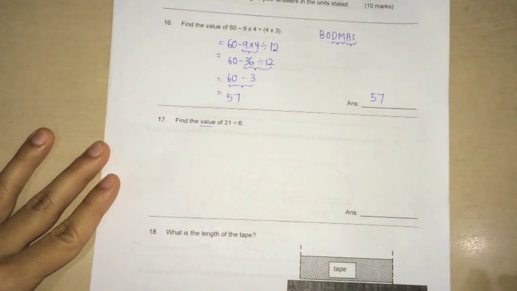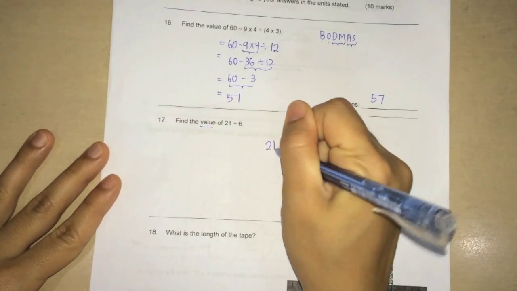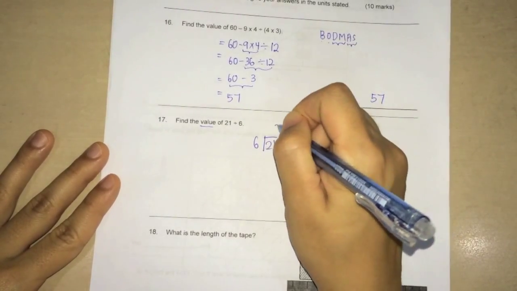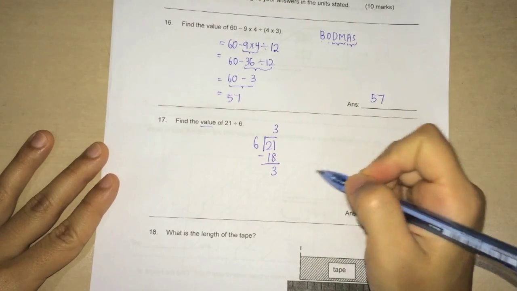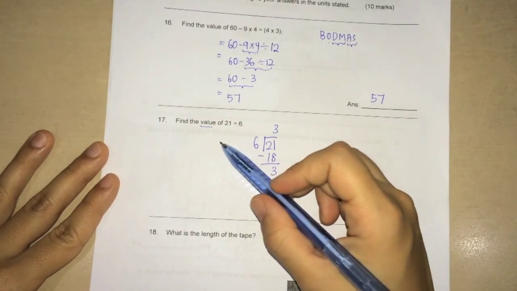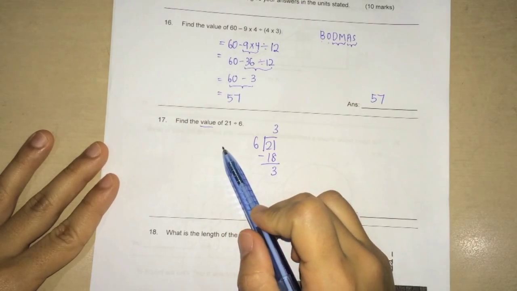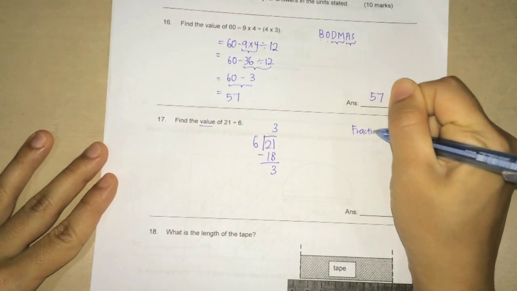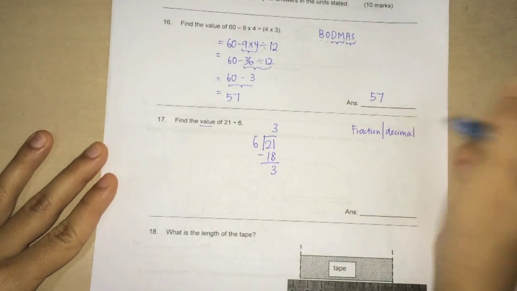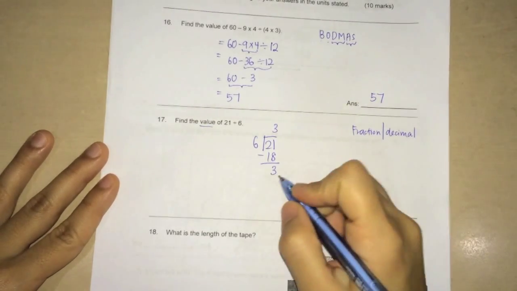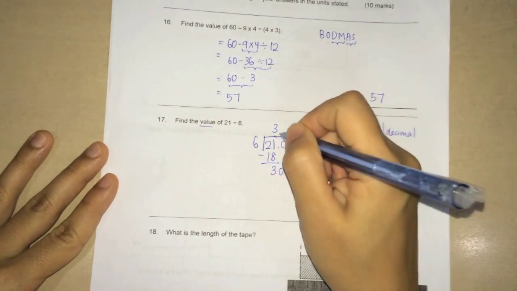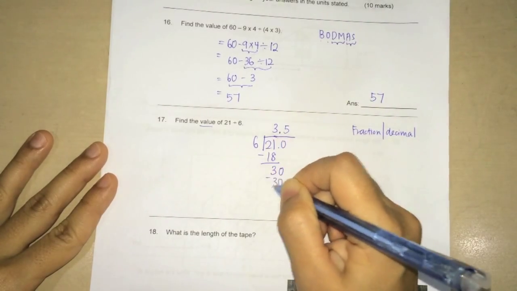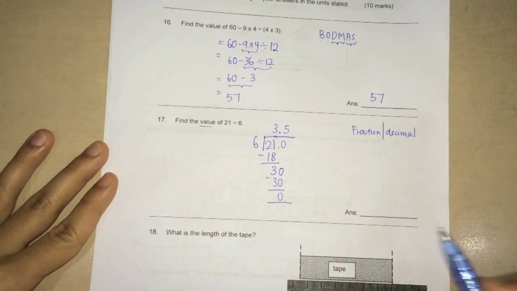Okay. Question 17. Find the value of 21 divided by 6. So 21 divided by 6. 3 times 6 is 18. We have a remainder of 3. But you can't write 3 remainder 3 because that wouldn't be a value. When they ask for value, you leave your answer in either a fraction or decimal. Okay, so let's continue. You add in a 0.0 and that will give you 3.5.